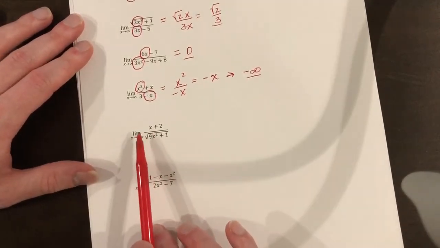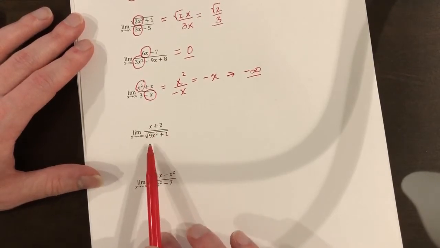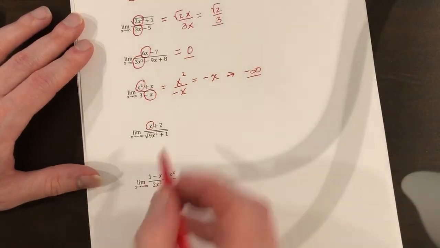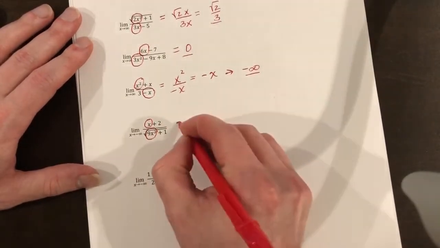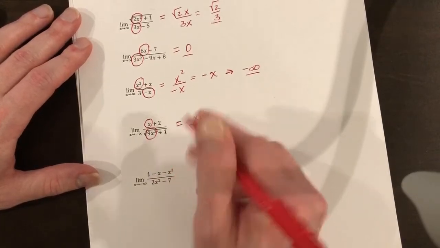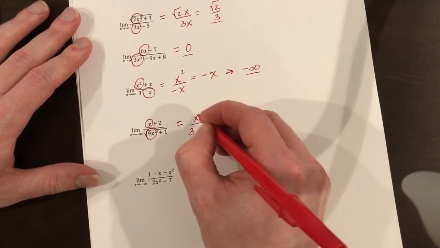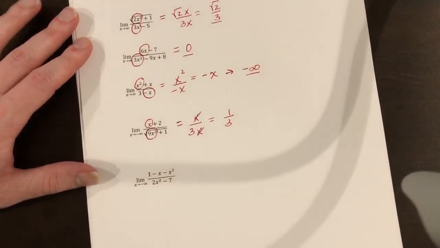Okay, the limit as x goes to negative infinity of x plus 2 over the square root of 9x squared. Highest power on top is x. Highest power on bottom is going to be the 9x squared underneath the square root. Okay, so x over the square root of 9 is 3. The square root of x squared is x. So it's going to go to 1/3. Okay.